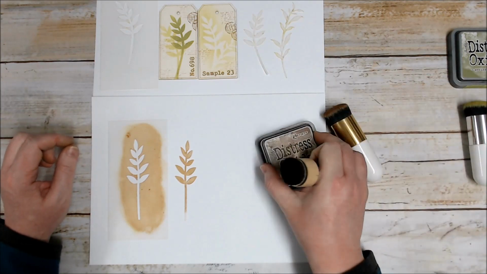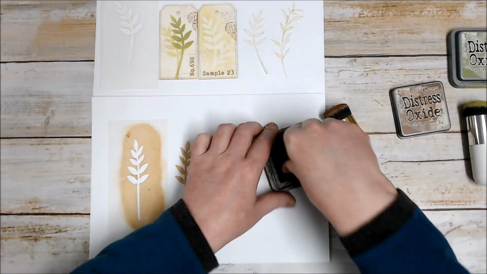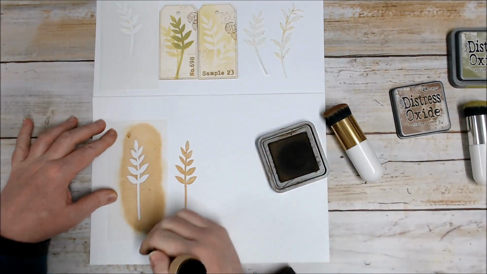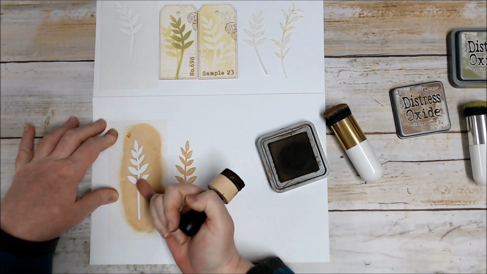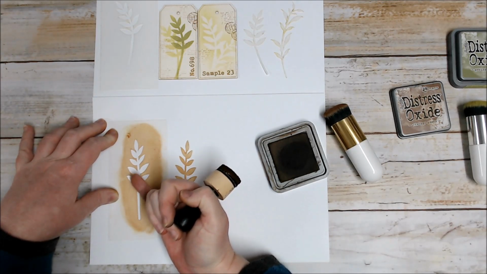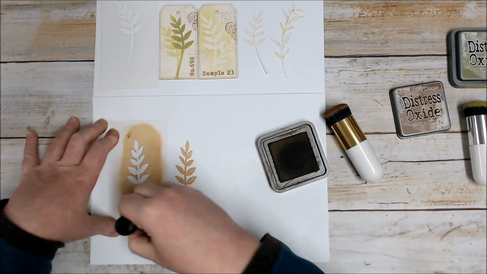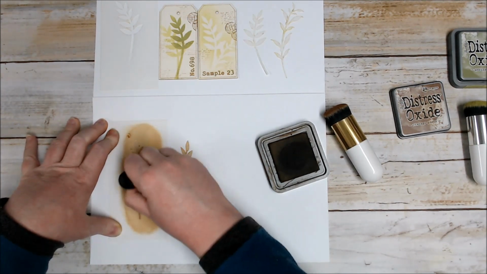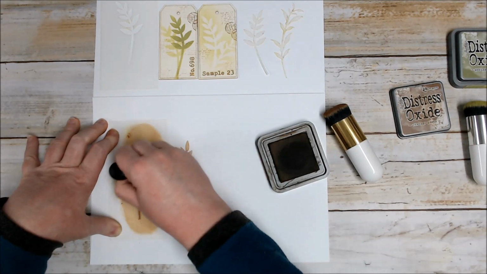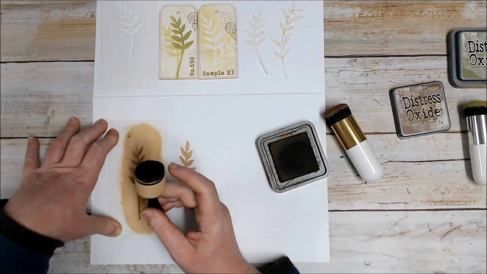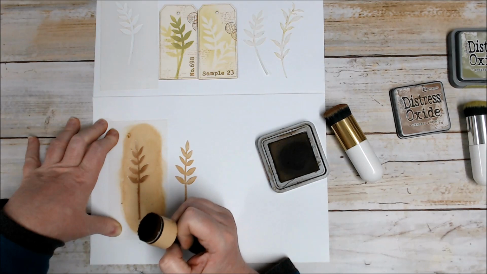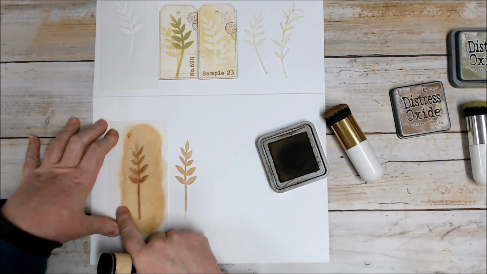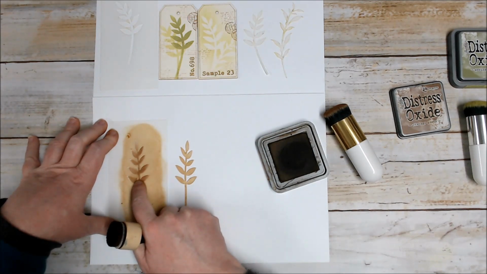What happens with a stencil that has sharp details or lots of fine detail, like this one has the sharp corners on the edge of the leaves here, is when I'm going over the top with the foam, it's actually catching on those sharp pieces, and it can pull little pieces of the foam blending tool away. I've got a little piece there, and there's actually a piece that's gone underneath the stencil there.